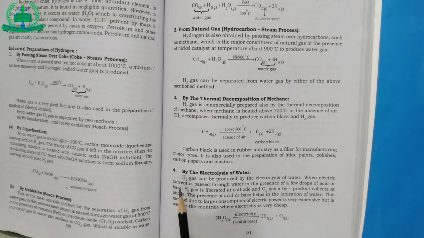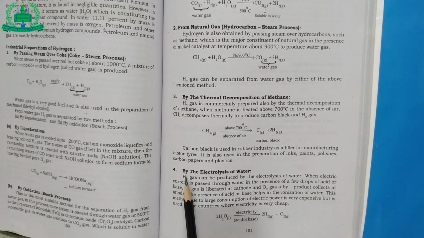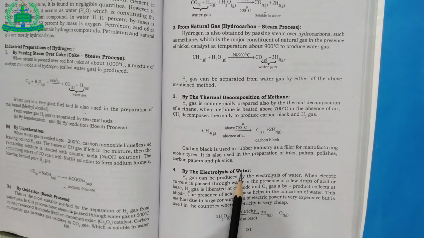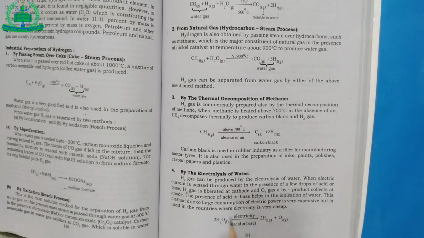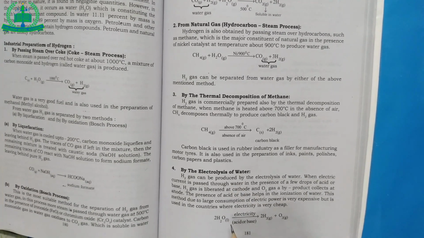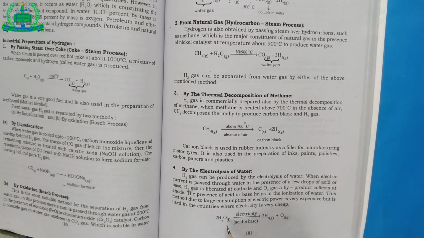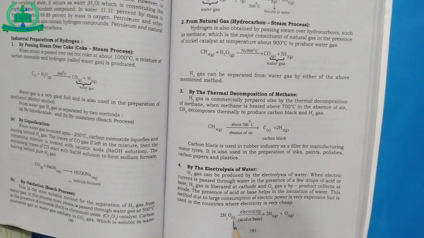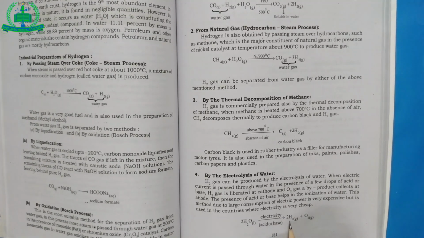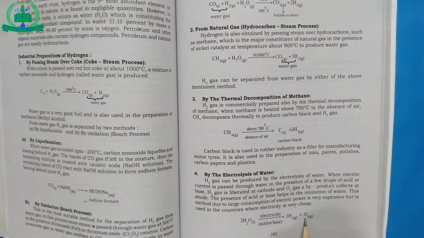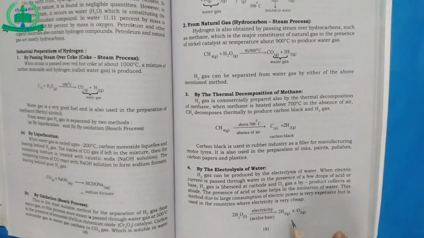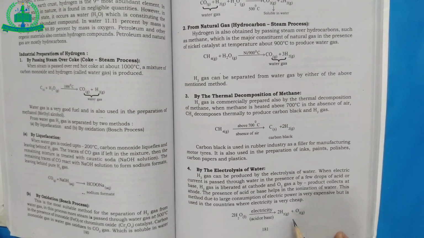The next method for the preparation of hydrogen gas is by the electrolysis of water. Hydrogen gas is also prepared by the electrolysis of water when an electric current is passed through water in the presence of a few drops of acid or base. Hydrogen gas is liberated at the cathode and oxygen gas is a byproduct collected at the anode. But this process is very expensive.